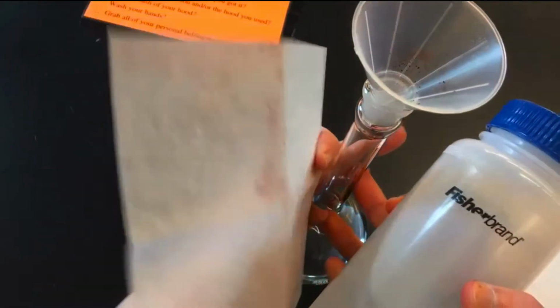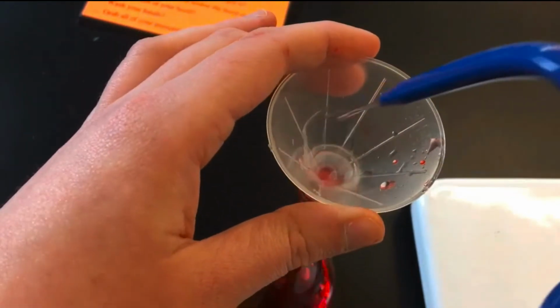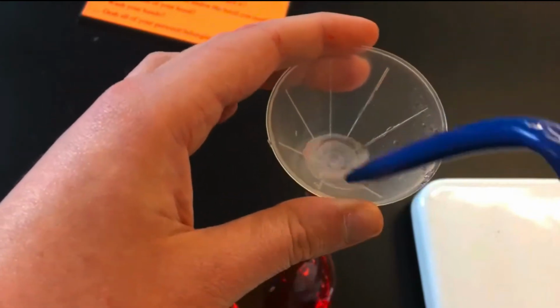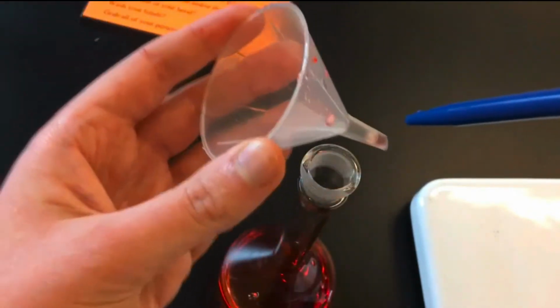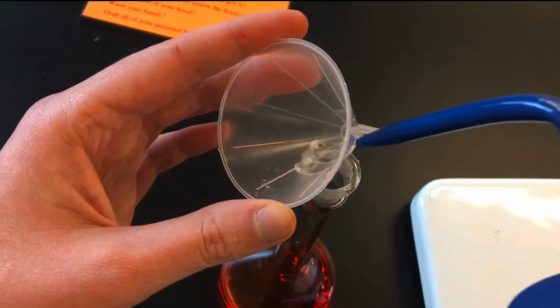Put some water down it. A little bit better. Trying to make sure we get all of that in there, even though it's not the easiest. Okay, rinse off the funnel, and put some water on the outside.